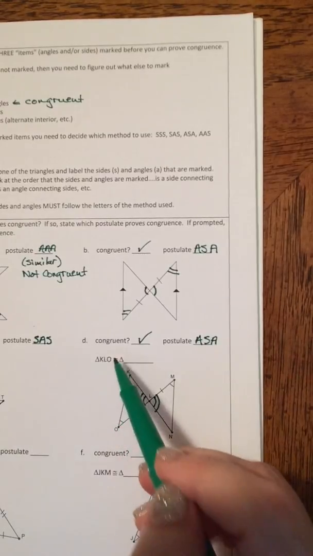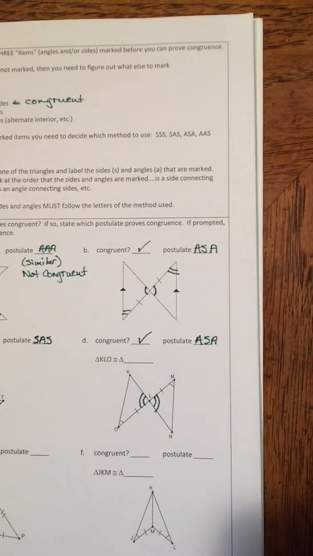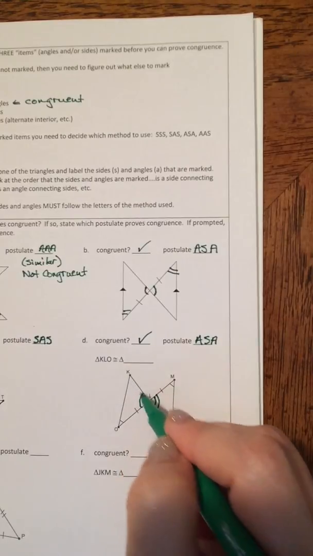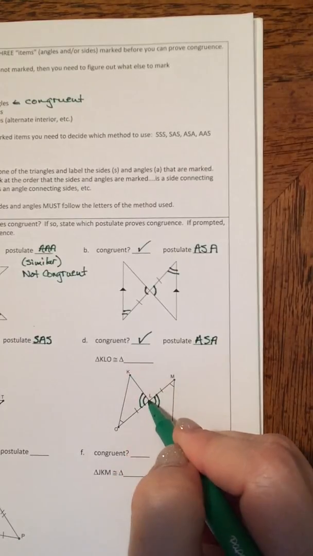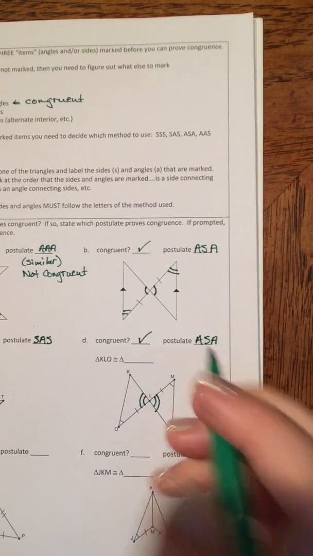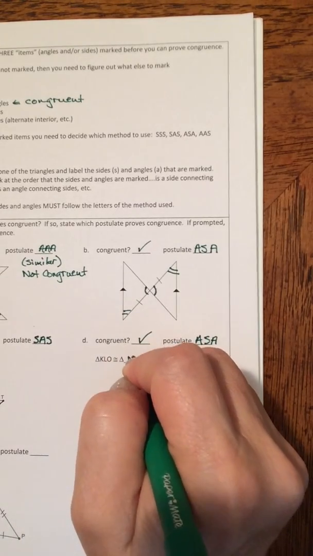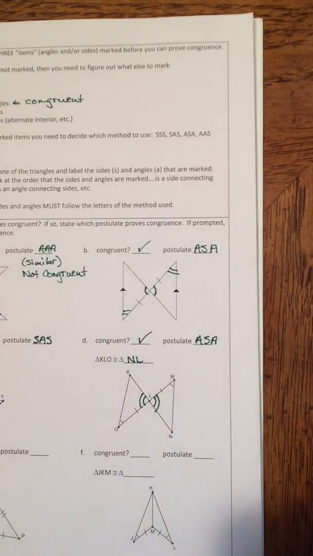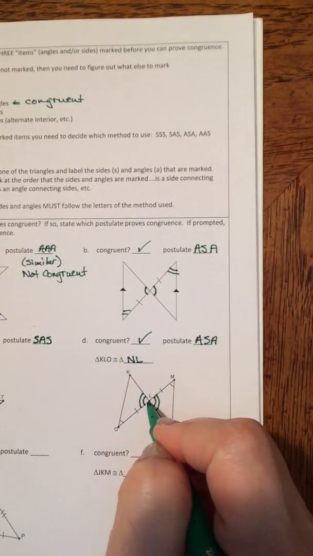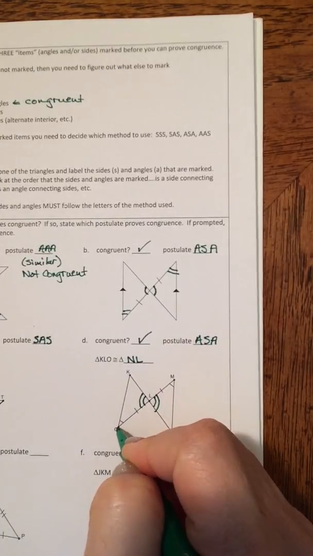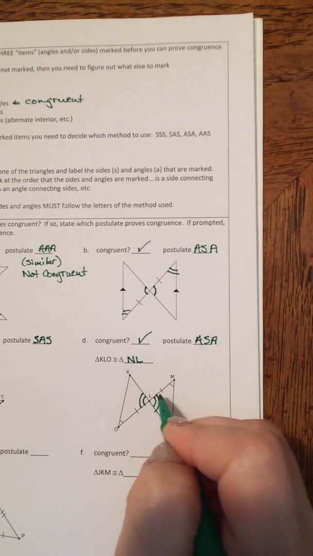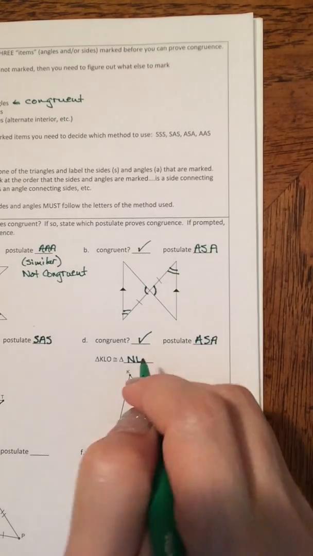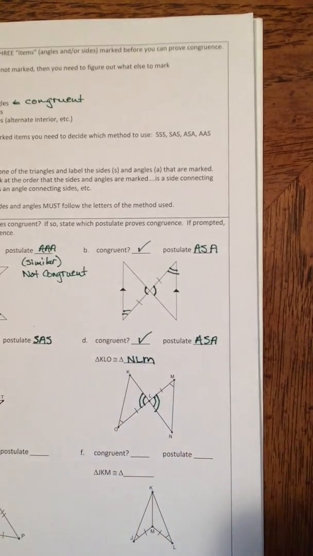So triangle KLO, I look at KL. KL is this side right here. So the one that matches it will be NL. And then if I look at LO, I'm starting at this angle and going to the other one. So this is the included side starting at this angle. Then I'm going to go LM. And I have a congruent statement.